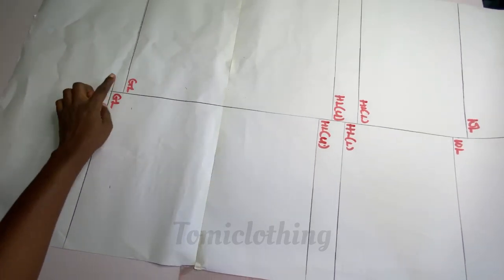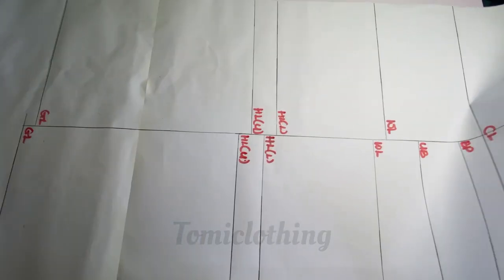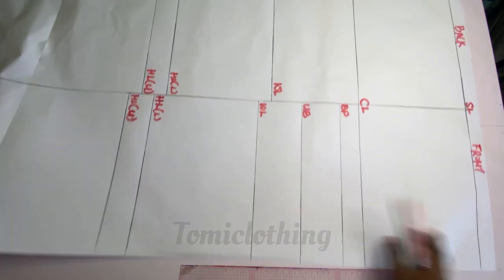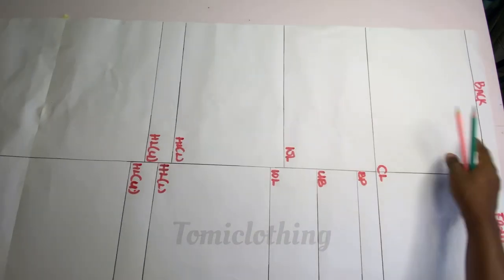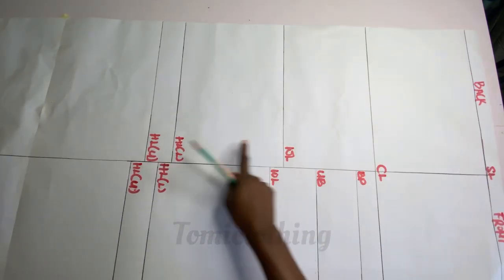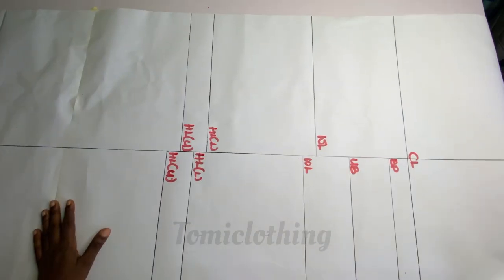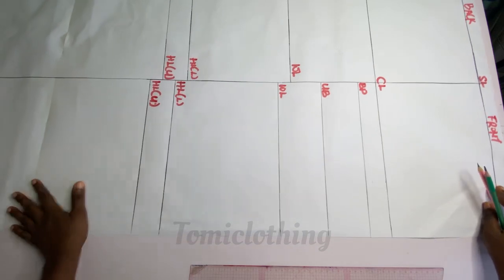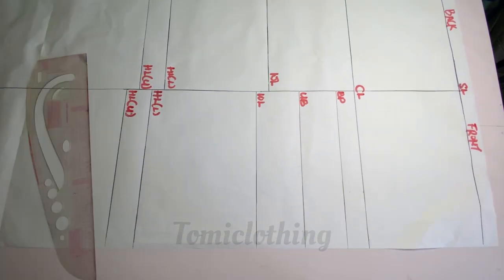Then you also get the gown length that you are working with. I already placed all the necessary horizontal lines that I will be needing. So this is for the back, shoulder to waist, shoulder to hip, and the gown length as well. So that's that for the horizontal lines.